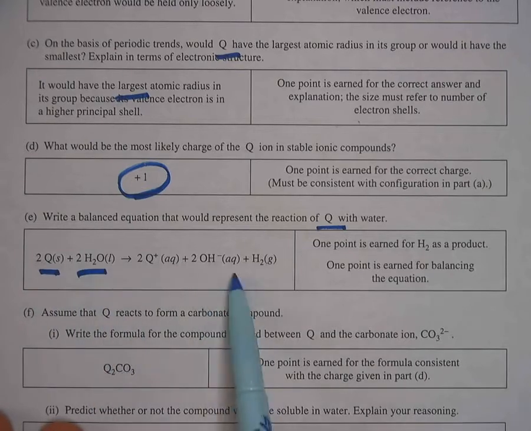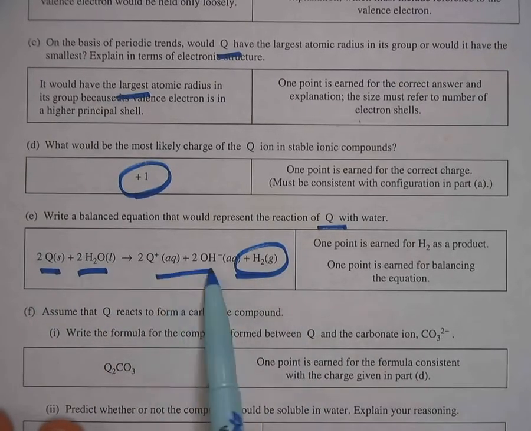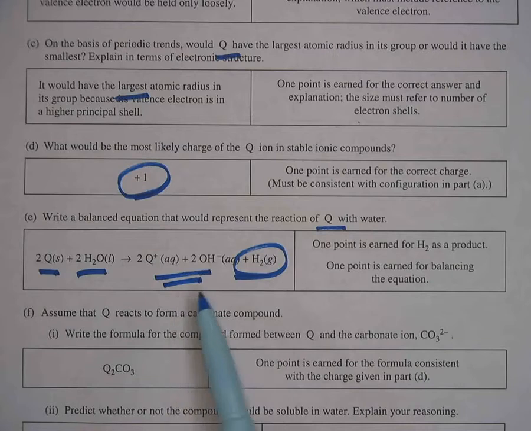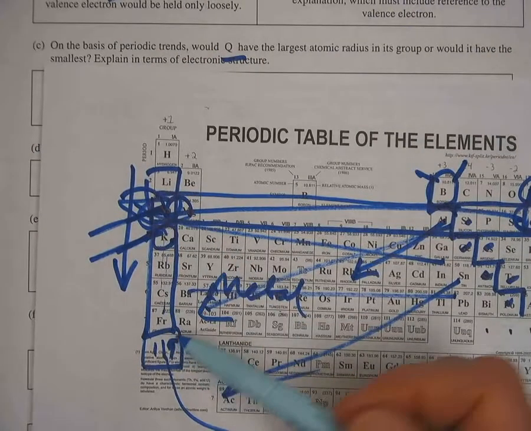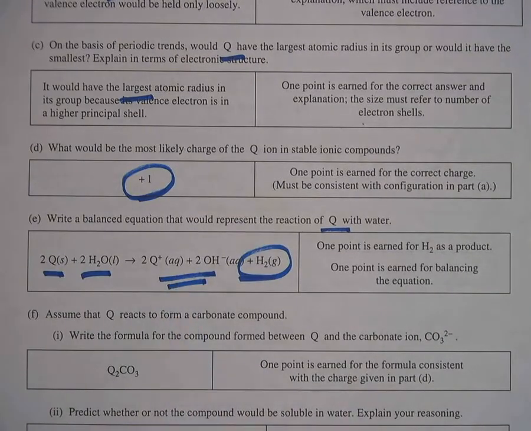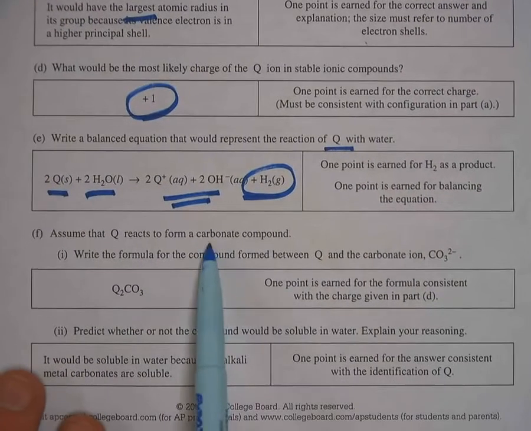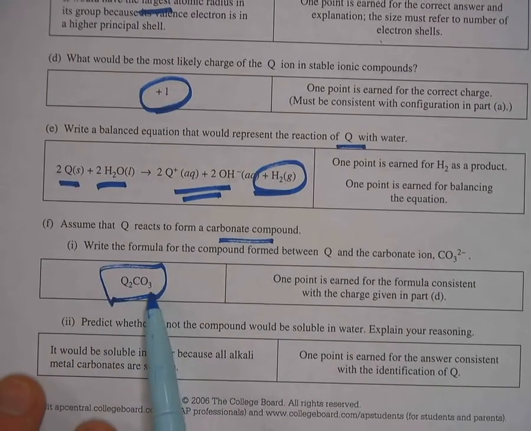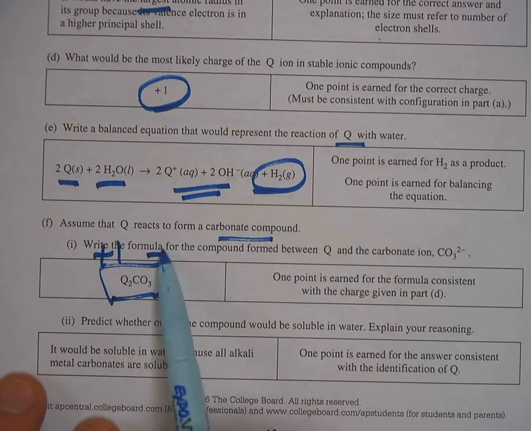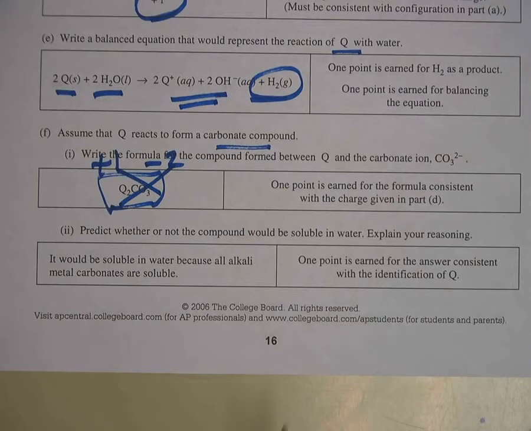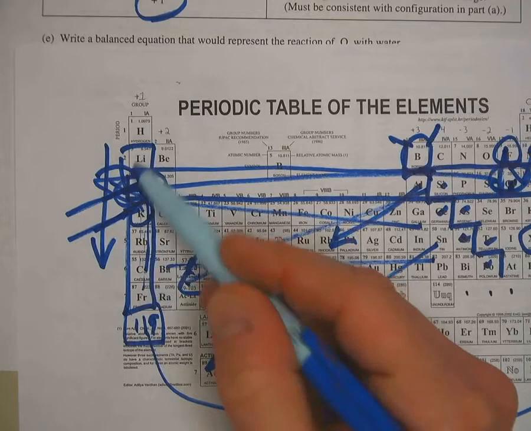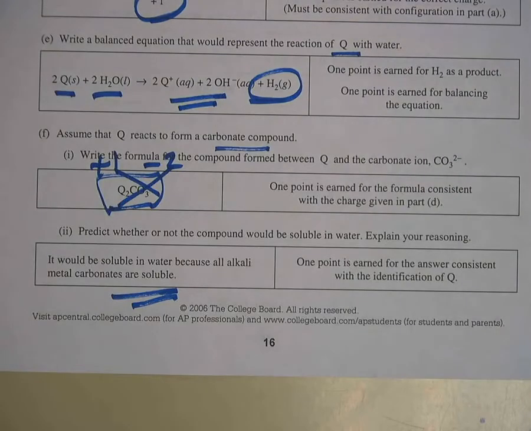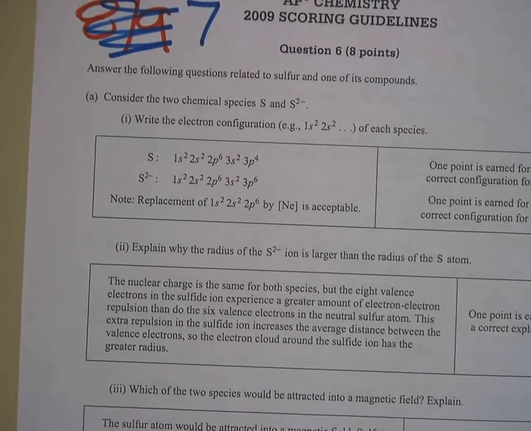Well, Q would react with water to form some H2 gas, right? And it would form a strong base because, of course, all of these are part of the group 1A on the periodic table. And this strong base completely dissociates. Assume that Q reacts to form a carbonate compound. Write the reaction. It would be Q2CO3 because Q would be positive 1 and CO3 would be minus 2, and you crisscross those. Predict whether or not the compound would be soluble in water. I would say it would be because pretty much lithium, sodium, potassium, rubidium, and cesium, any of those, remember, group 1s are always soluble. Good question. That's making sure you know the trends and how to answer questions about those trends.